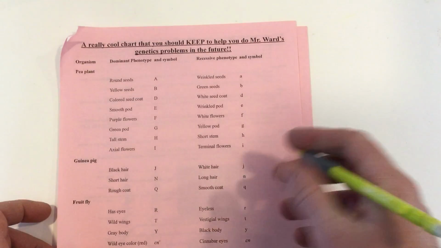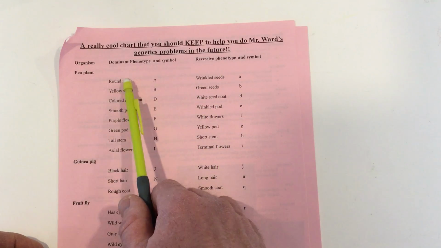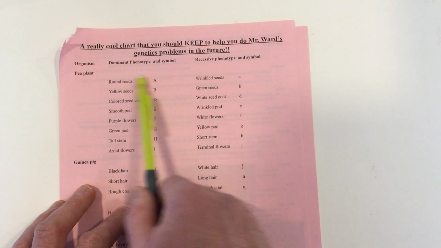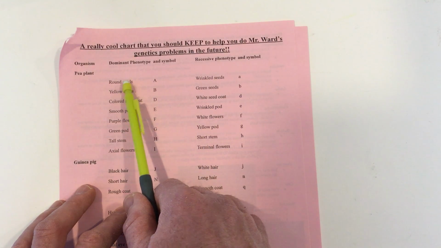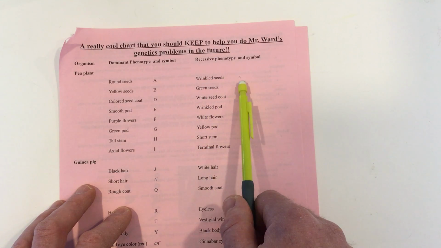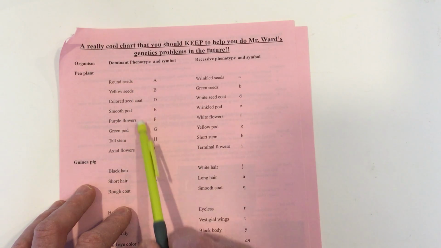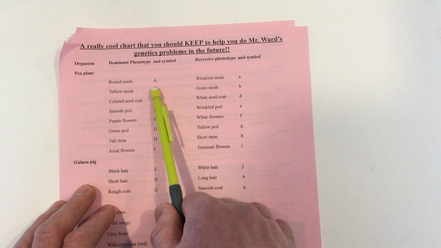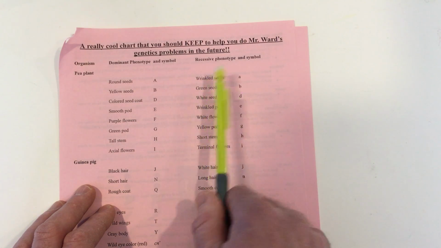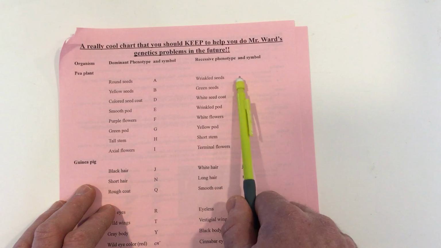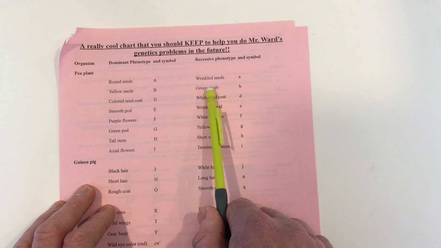All right, this page lists a few different organisms and some genes. So for example, the seed shape gene is going to be represented with the letter A. And the two different alleles are round seeds with a big A or wrinkled seeds with a little a. We know that round seeds is dominant because it's in the dominant column, and it also has a capital letter. Wrinkled seeds is recessive, represented with a little a. Then we have seed color below it: yellow seeds with the big B and green seeds with the little b.